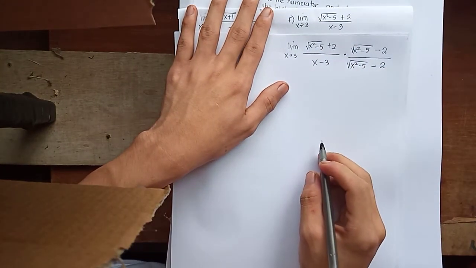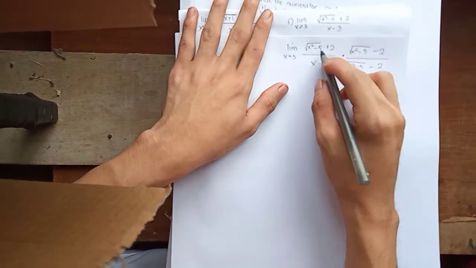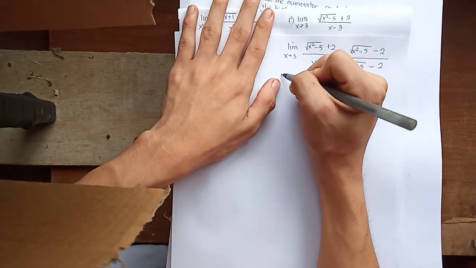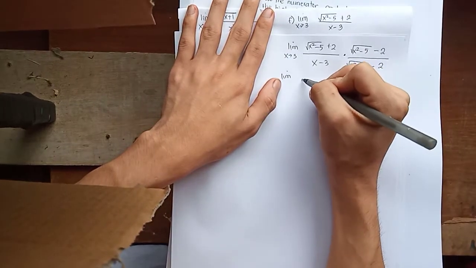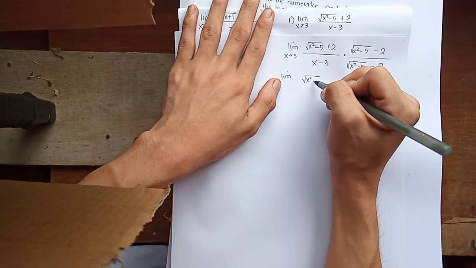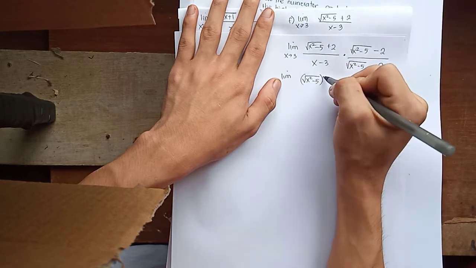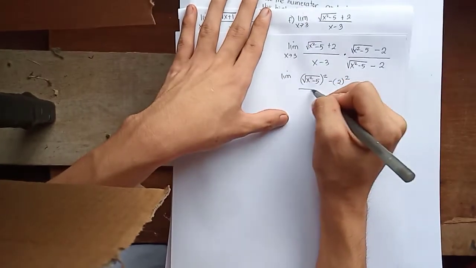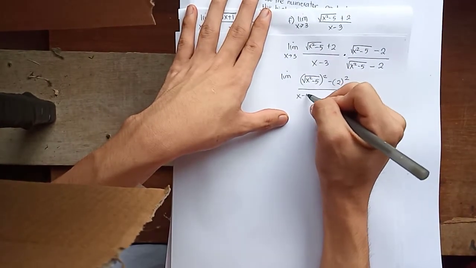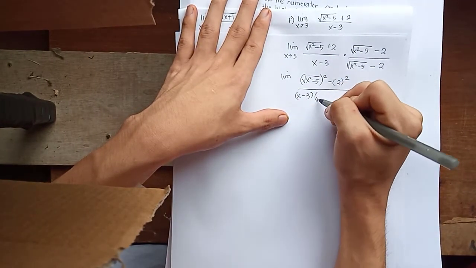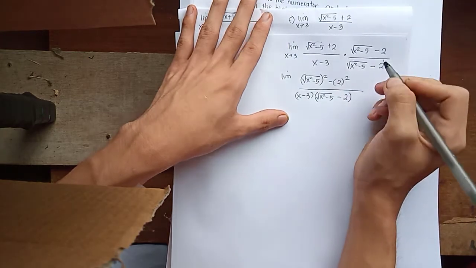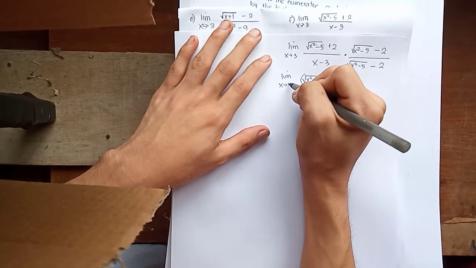Okay. So, by that, we need to apply the difference of two squares. So, I can have the limit of square root of x squared minus 5 squared minus 2 squared all over x minus 3 multiplied by square root of x squared minus 5 minus 2 as x approaches 3.